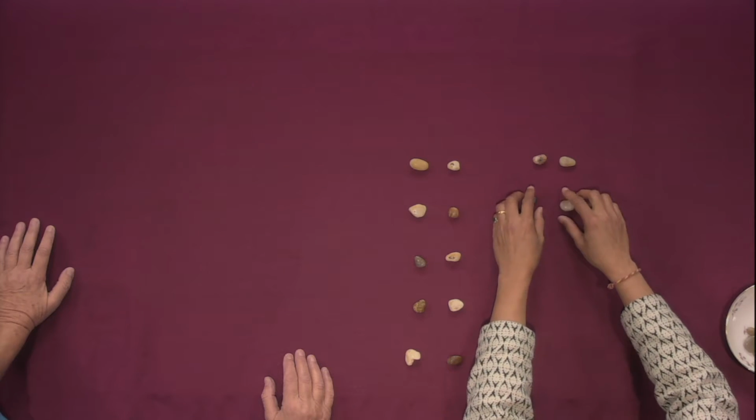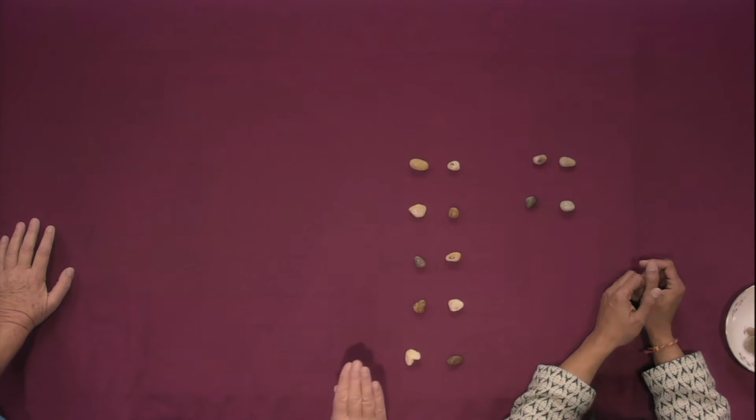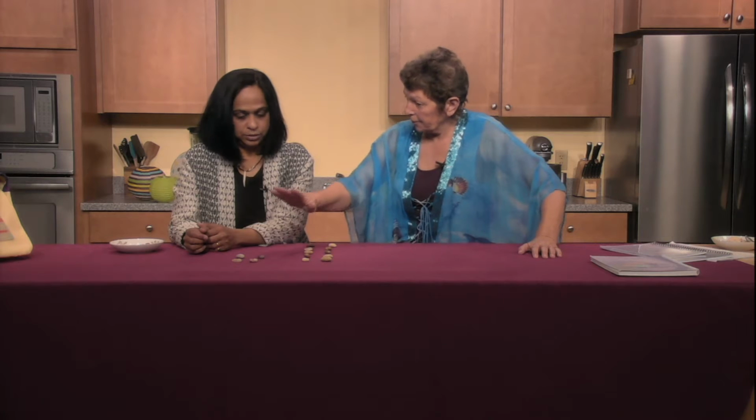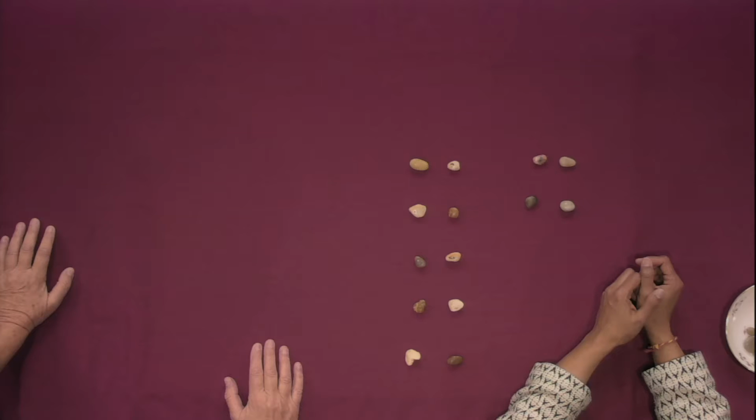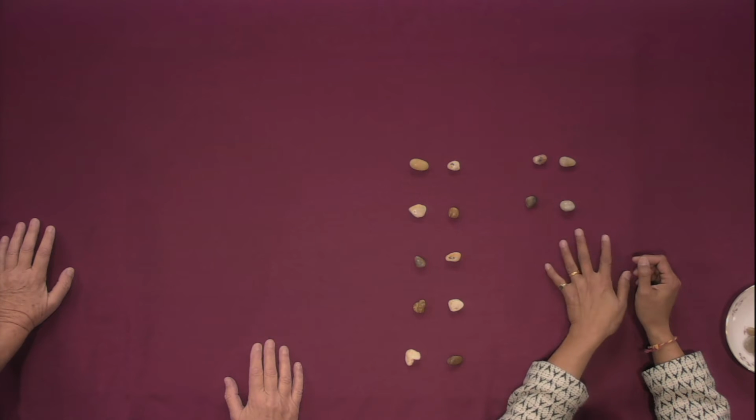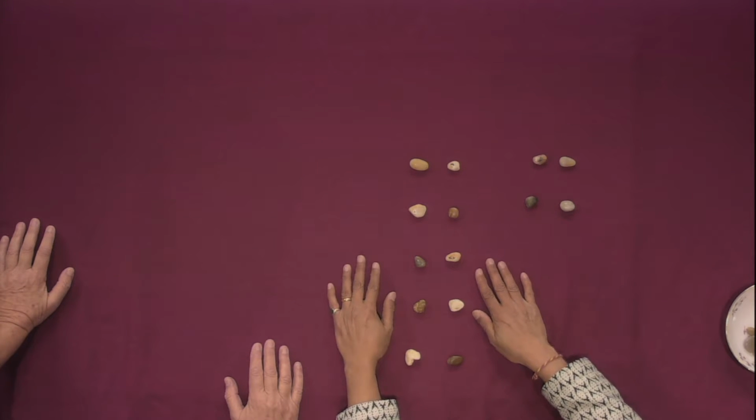What about if somebody wants 4 oranges? Where will you take them from? I'll take them from this side, because you've got enough oranges in your ones. But what about if somebody wanted 9 oranges? Where would you take them from? I'll take 4 from here, or maybe 9 from here. Exactly. That would be a lot easier, wouldn't it?